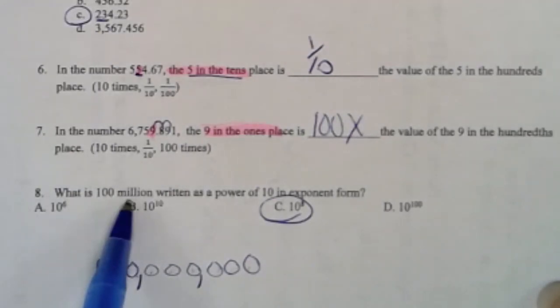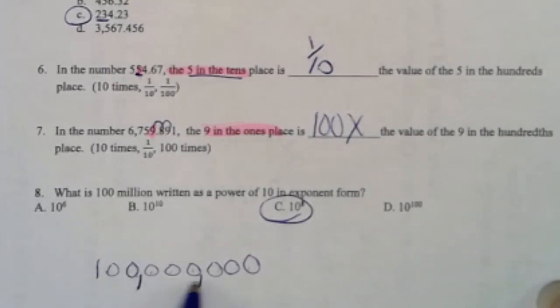100 million written as a power of 10 in exponent form. Well, I wrote 100 million out in standard form first. That's 100 million. Here's my hundreds period, my thousands period, my millions period. Then I counted my zeros. 1, 2, 3, 4, 5, 6, 7, 8. So 10 to the 8th power would be 100 million in exponential form.